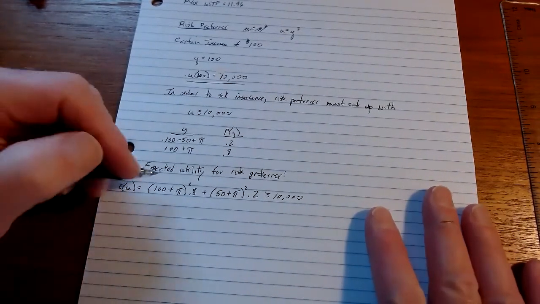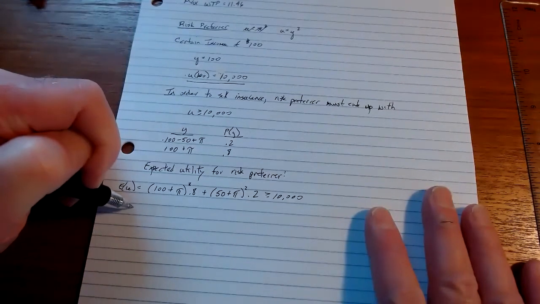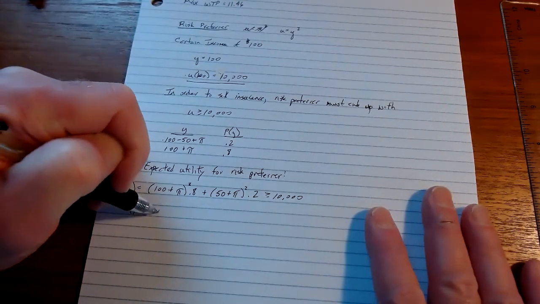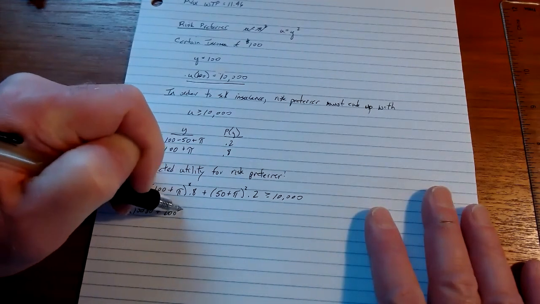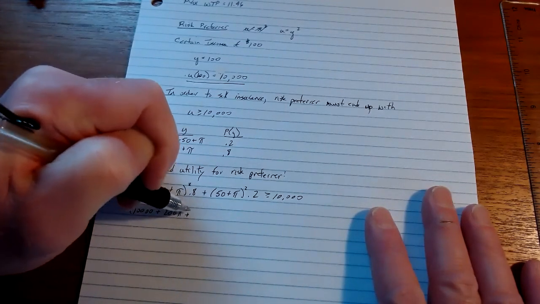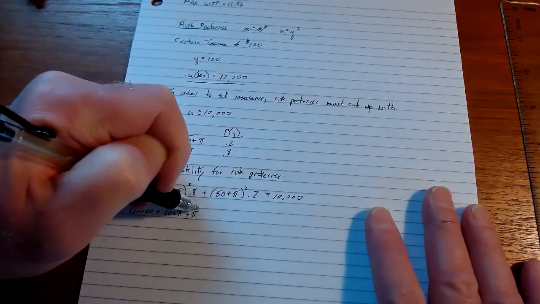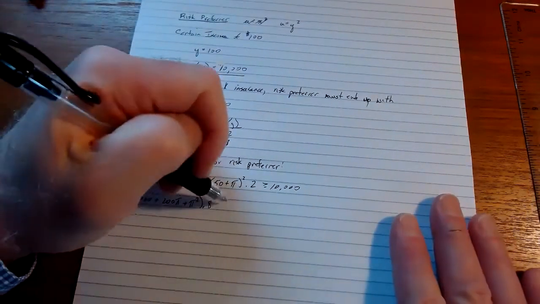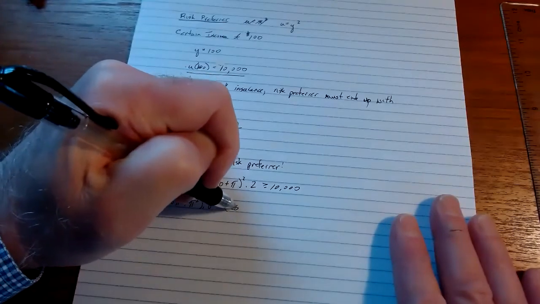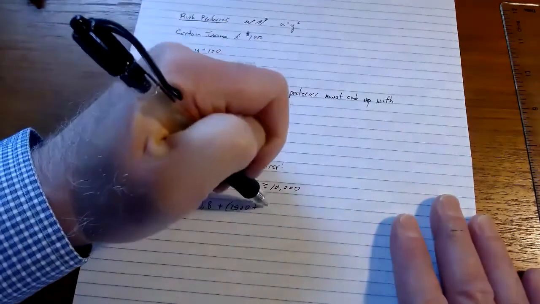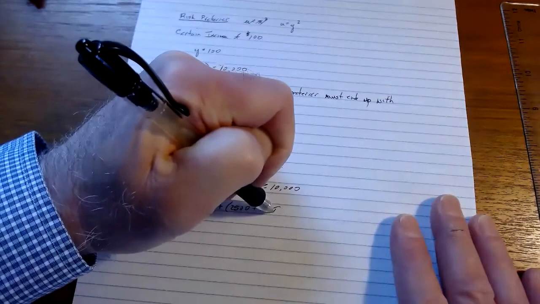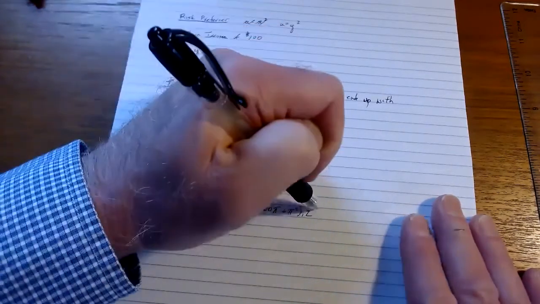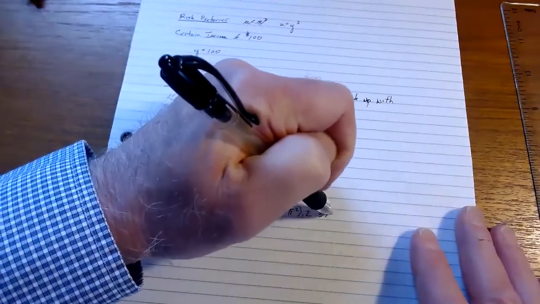So we just need to expand this. So this is going to be 10,000 plus 200 pi plus pi squared times 0.8 plus 2,500 plus 100 pi plus pi squared times 0.2, and that's got to be greater than or equal to 10,000.